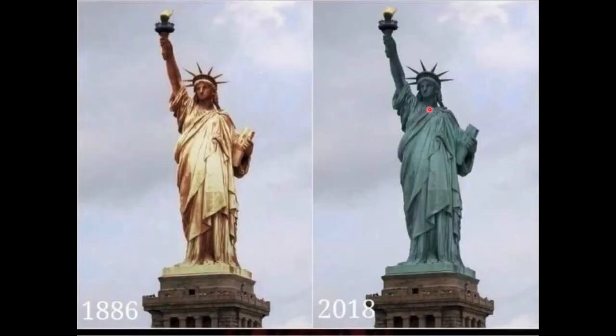You can think of the same thing happening to the Statue of Liberty. So if you were to go back to 1886 and you were to look at the Statue of Liberty being erected in New York Harbor, the entire statue would have been this beautiful shiny copper color. And over the last 140 years, that copper has reacted with moisture in the atmosphere, rainwater that falls on the copper, and now the entire surface is this beautiful green patina.